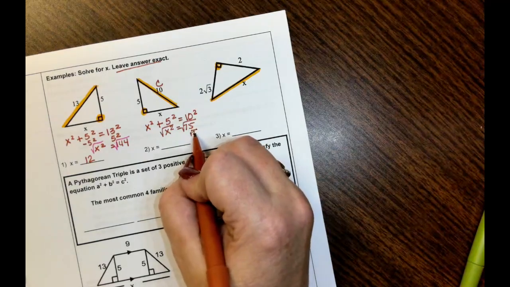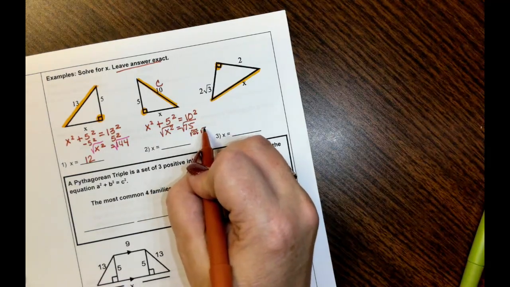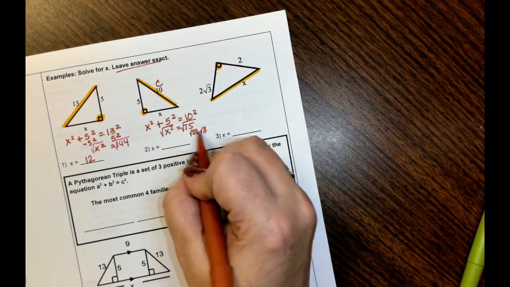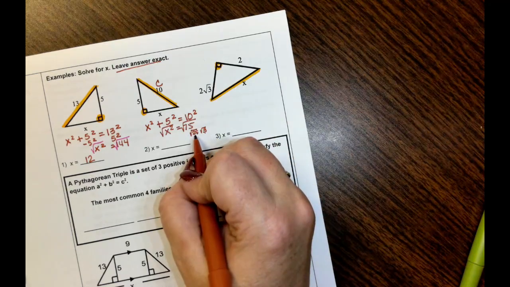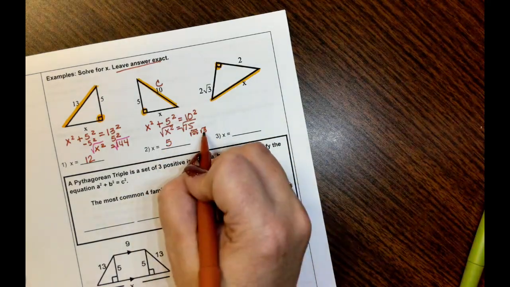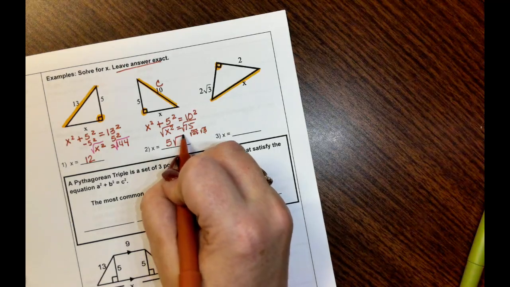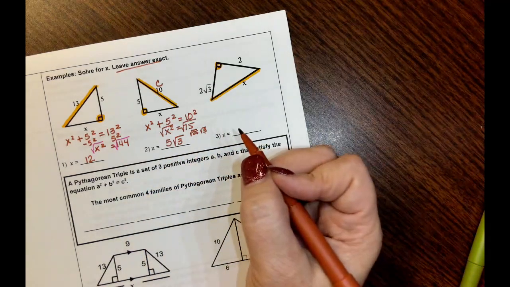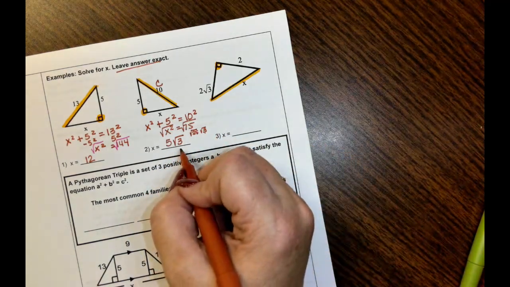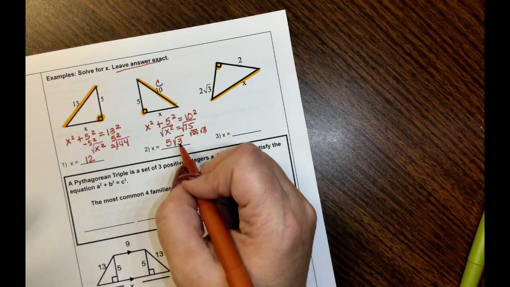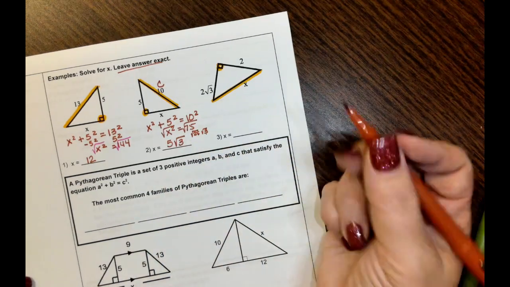It would be the square root of 25 times 3. So 25 times 3 is 75. The square root of 25 is 5, and the square root of 3 is a decimal. So the final answer is 5 times the square root of 3. That's the exact answer, because I didn't have to round. I didn't have to do anything with the decimals at all.